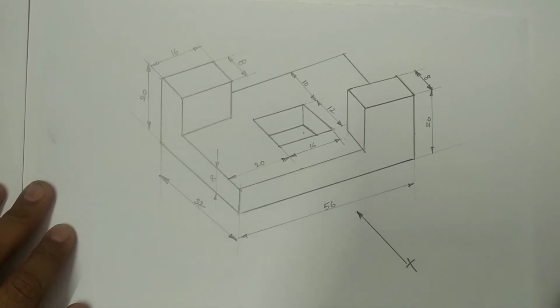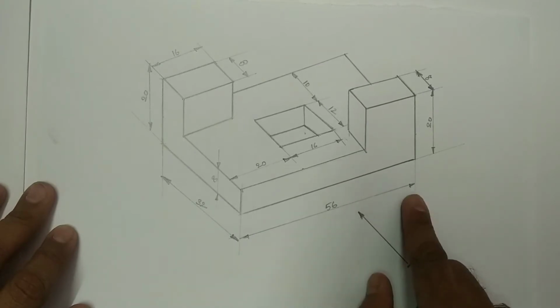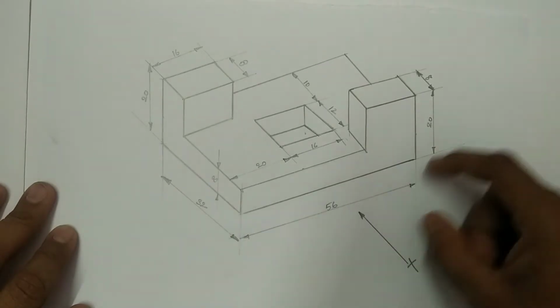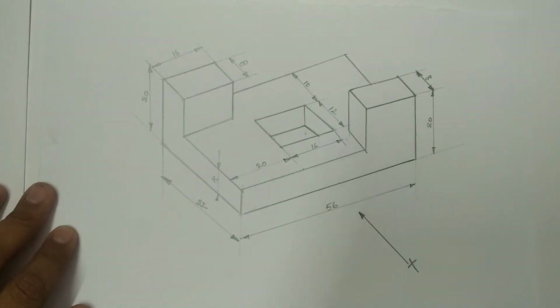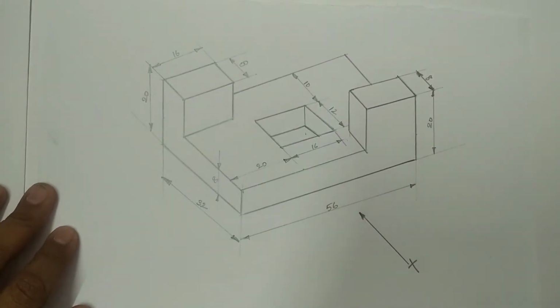Hello students, in this video I am going to explain orthographic projections with another problem. Here we are about to see a problem with a length of around 56, a width of 32 and a height of around 20. In this one, we need to go ahead for a detailed representation of the front view, top view and side view.